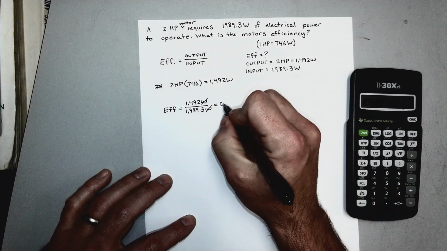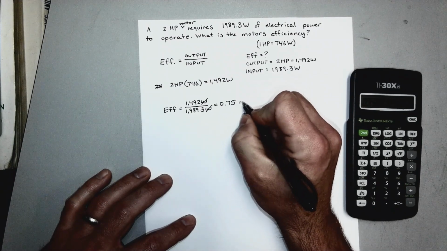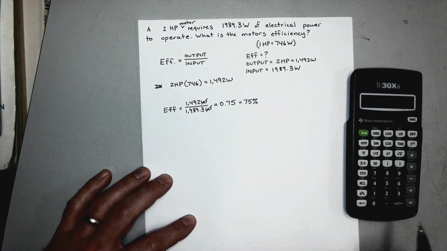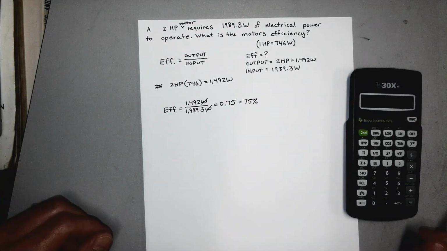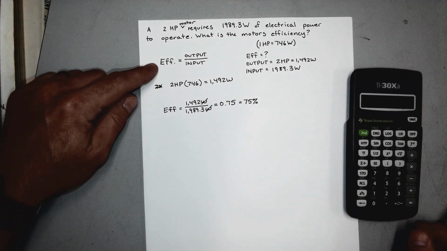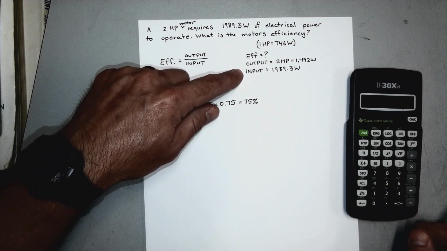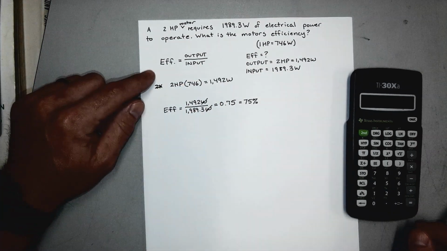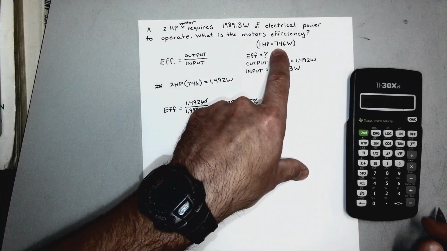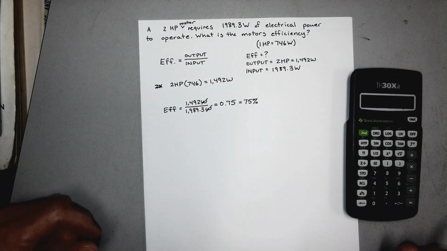So 0.75, or we can say that it is 75% efficient. Right? And there you go. It's that easy. In this particular problem, we were looking for efficiency, right? We did not know efficiency, but we were given output and input, and we could easily solve by just plugging in those values. We had to do a little conversion, right? But we're given a conversion factor, so we can do that conversion and get there.